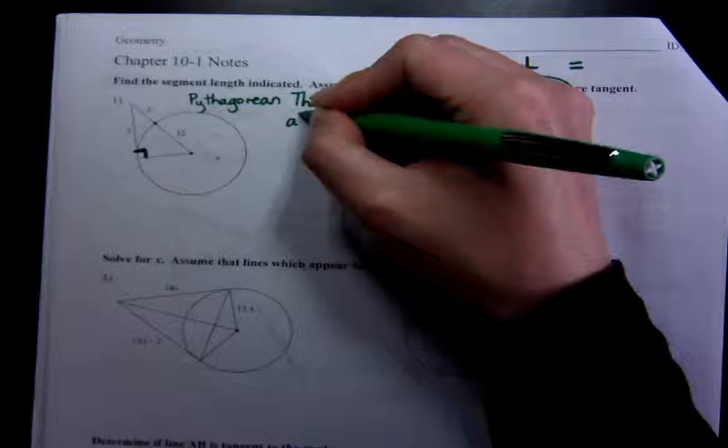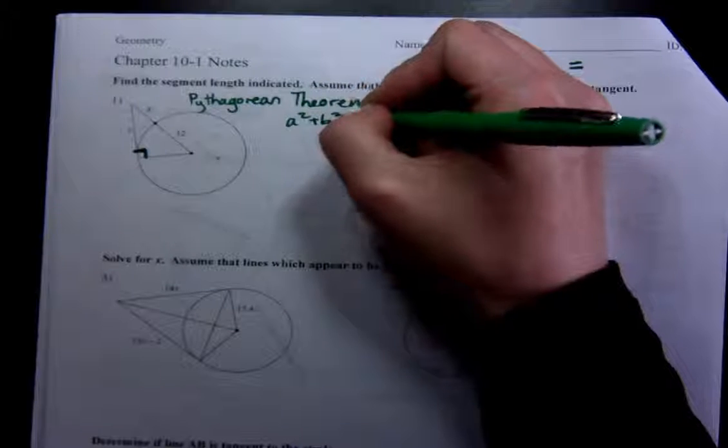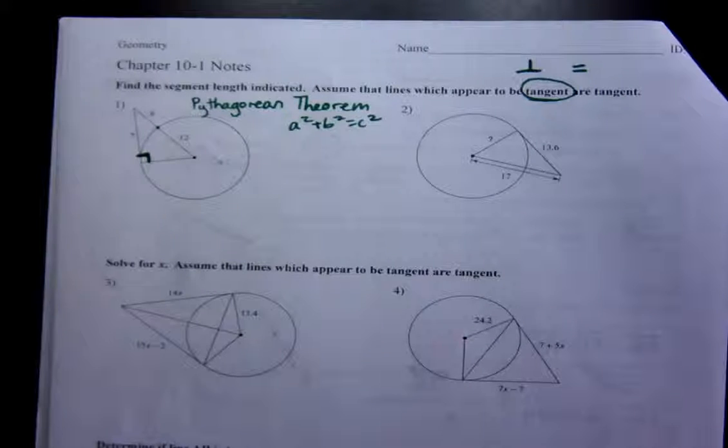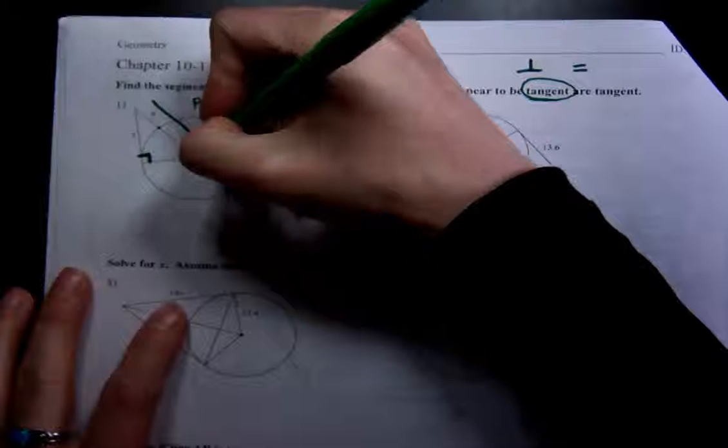Okay, so a squared plus b squared equals c squared. Did they give us a really easy a and b, or a and c? No. So what do we need to do first? Add 12 and 8. Yeah, so first we add 12 and 8 to find out the whole thing is 20.